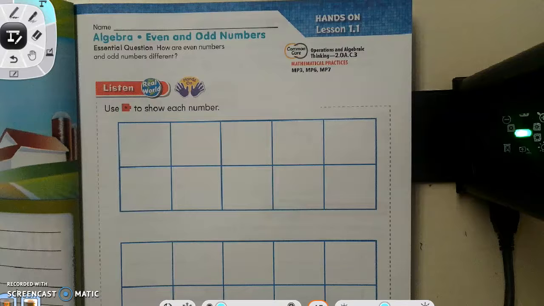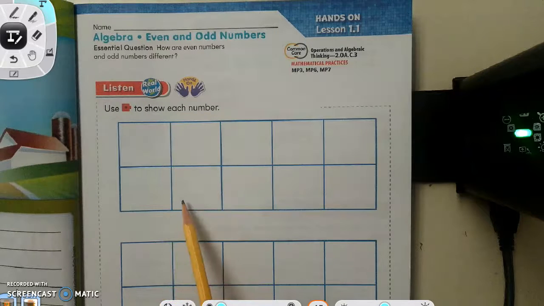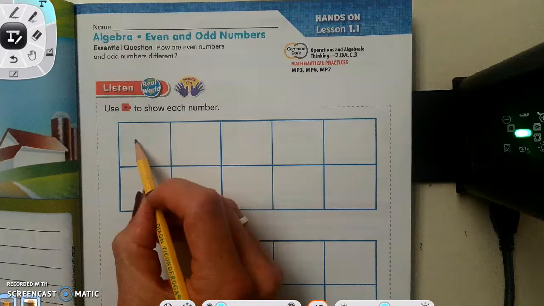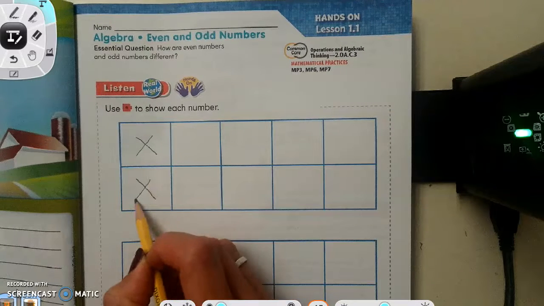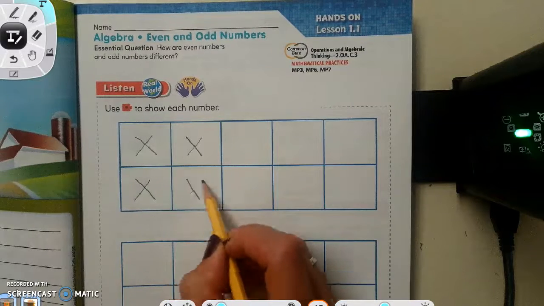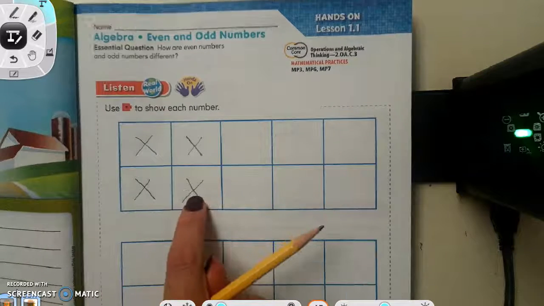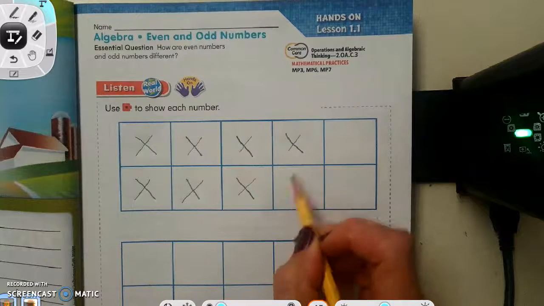So the question is, Becca has 8 toy cars. Can she put her cars in pairs on the shelf? So take your cubes, and as you place them on the shelf, make sure you're placing them in pairs. Pairs means 2. So if you're drawing, you can maybe just draw a quick math picture like an X. So that's one pair. 1, 2, 3, 4, and if you're using cubes, you're just putting your cubes on your page. 5, 6, 7, 8.